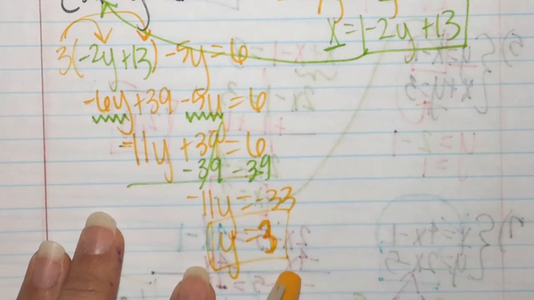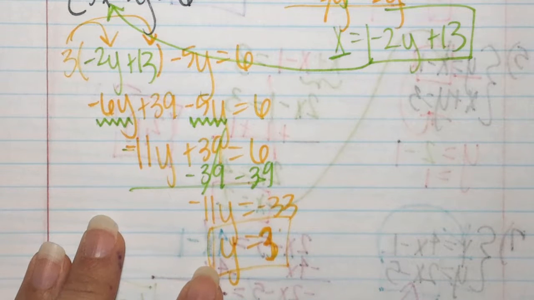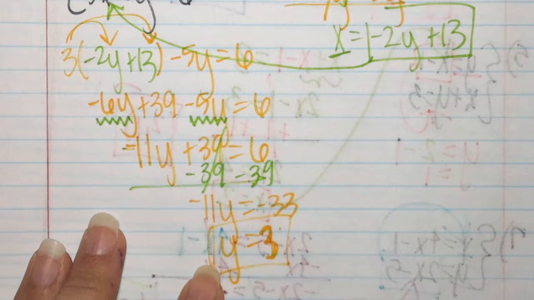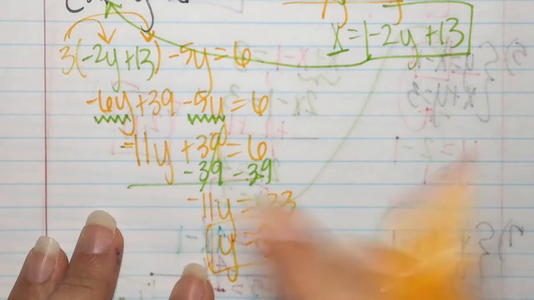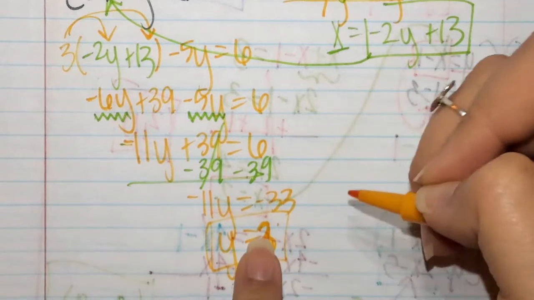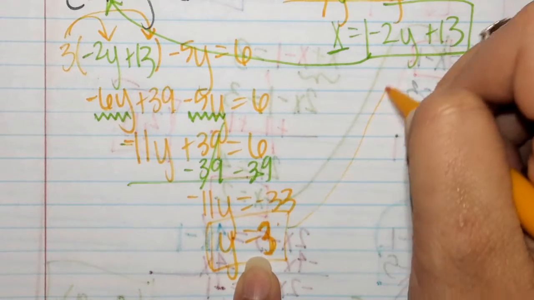Now we have y equals 3. Do we have x? No. But we need x, don't we? Yes. So we're going to take what y equals, this 3, and we're going to plug it in right here.